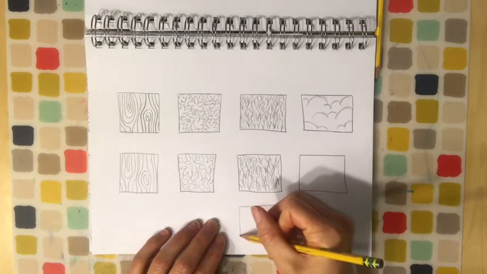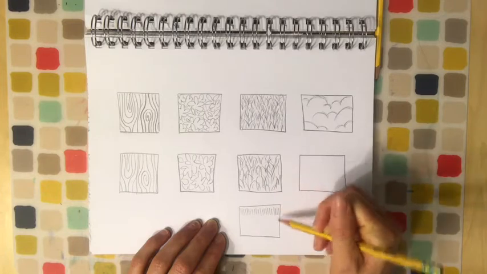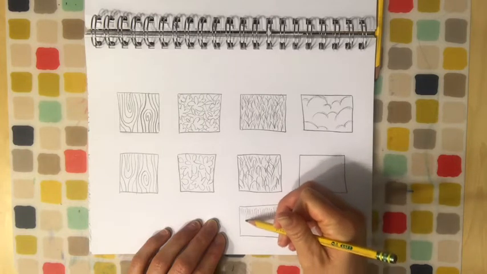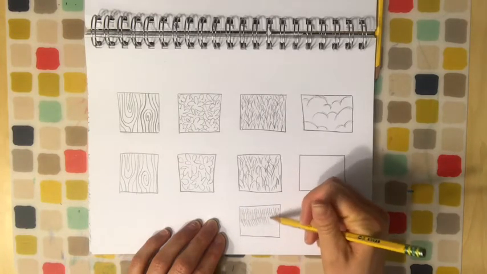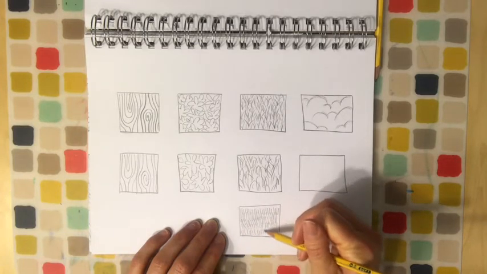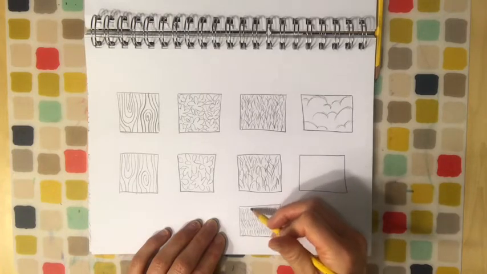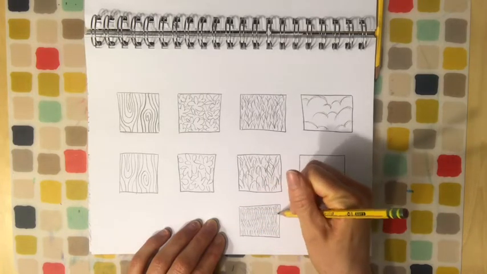That kind of looks more like wild grass, so let's draw another one with maybe more manicured grass, maybe grass you'd see in someone's lawn that gets mowed. I think that a better way to draw that is short lines in rows. And fill that all in.